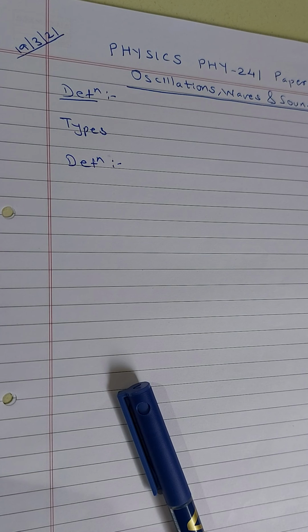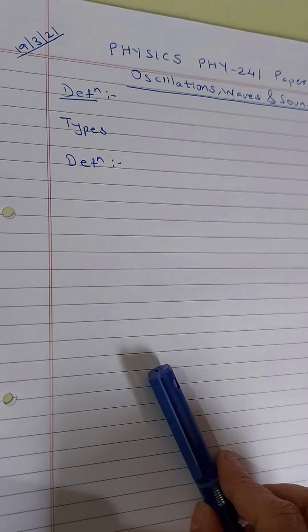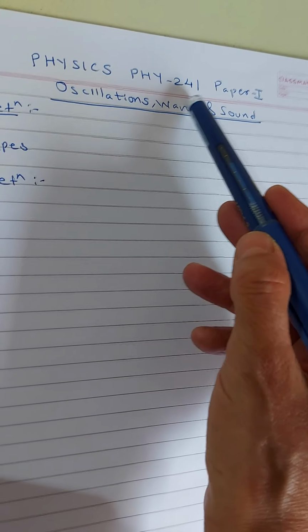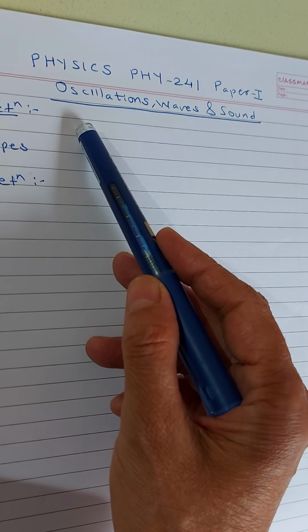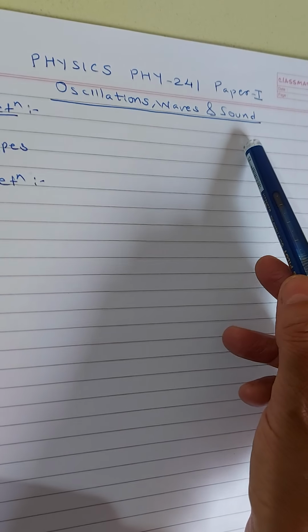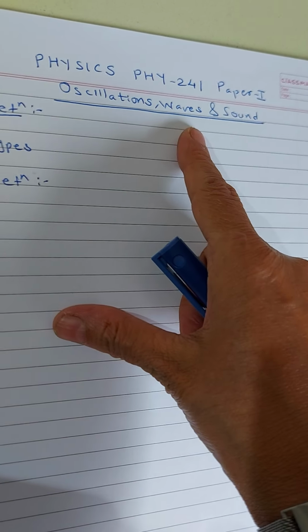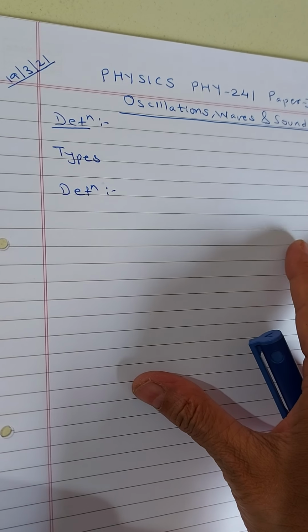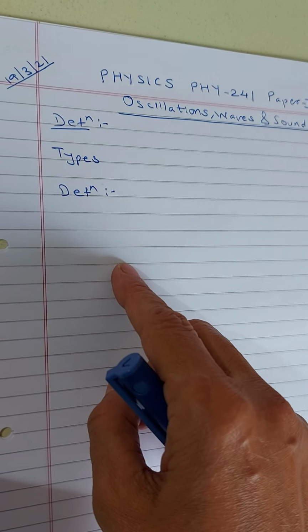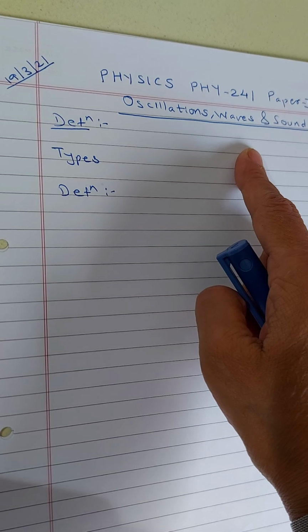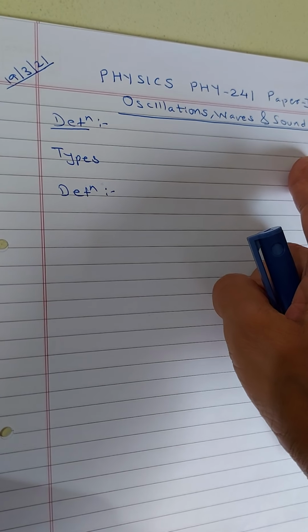Hello students, in this second semester of your SY-BSc Physics, the course which you have in paper 1 is PHY-241, which is oscillations, waves and sound, correct? So I'll begin with waves now. In your book, chapter number 4 is waves, correct? And chapter number 5 is sound.